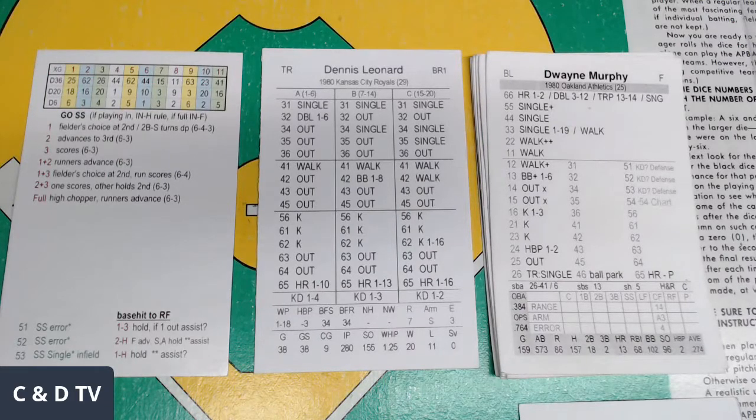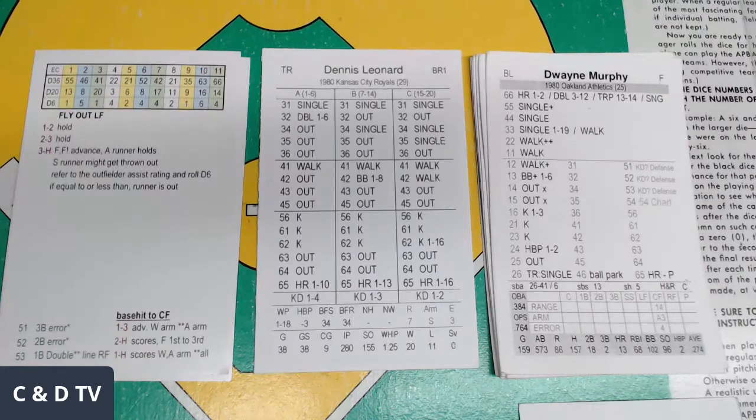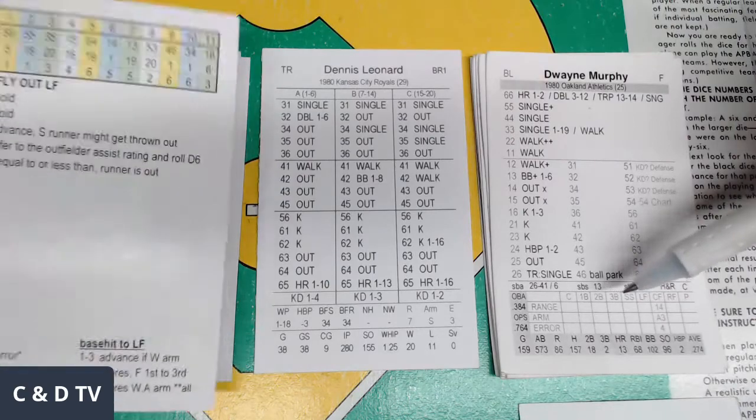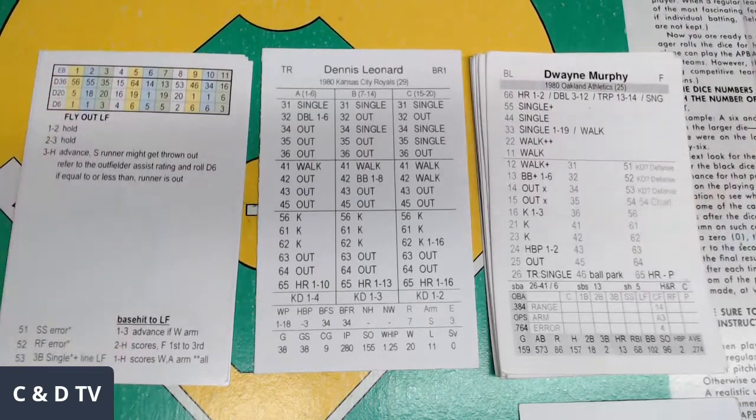Next up is Dwayne Murphy. Here's a pitch from Leonard. That's a 55, and that's laced for a base hit to right. So Murphy, plus there's a plus sign. Murphy is a 13 stolen base. We're going to try to go for it. And the throw down, and he is safe with a 5. So Murphy steals second.